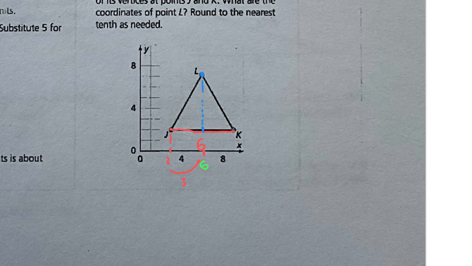Interestingly enough, this is an x value of 6, not to be confused with the red 6. This red 6 represents how long it is, how many units there are across. This green 6 represents the actual x value associated with this point. So I will actually label that 6 comma something. Now, let's think about it. I'll make this green too.